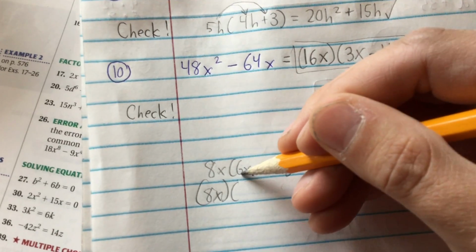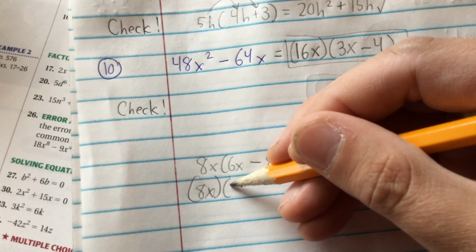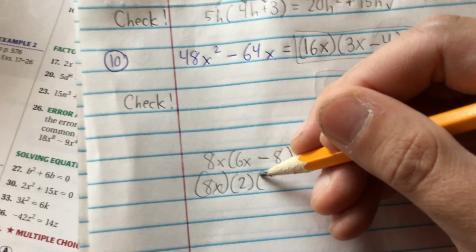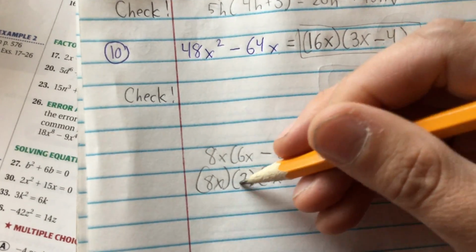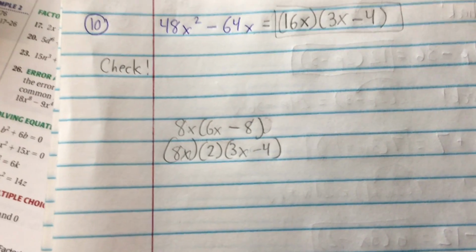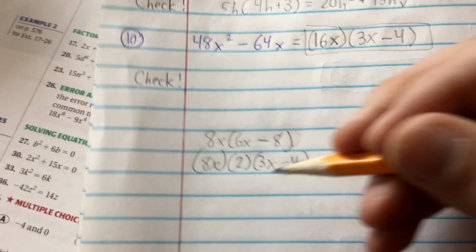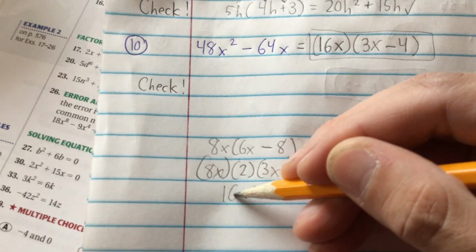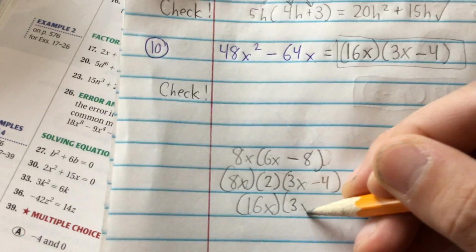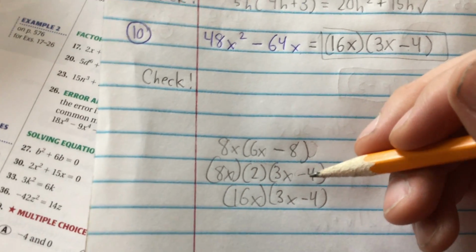But remember, what's the biggest factor I can take out of 6x and negative 8? A 2. So therefore, 2 times 3x would be 6x. 2 times negative 8 would be negative 4. So therefore, you would still get the same result, because then I would do 2 times 8x and get 16x. So if that makes you feel better to factor out a small number and then go, can I take something else out of there? Be my guest.